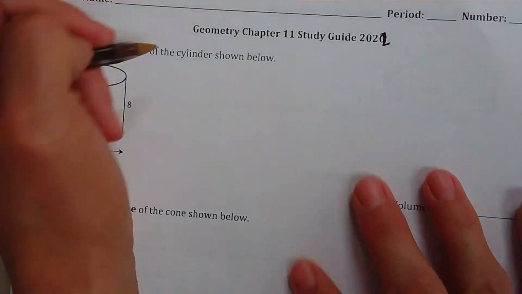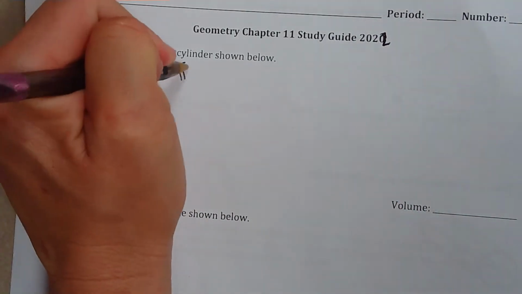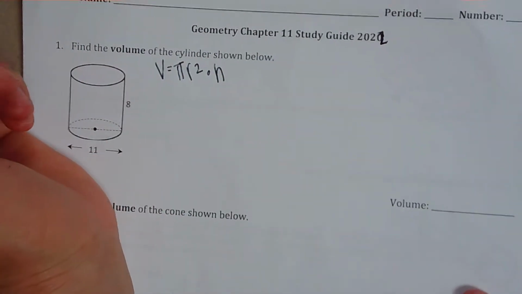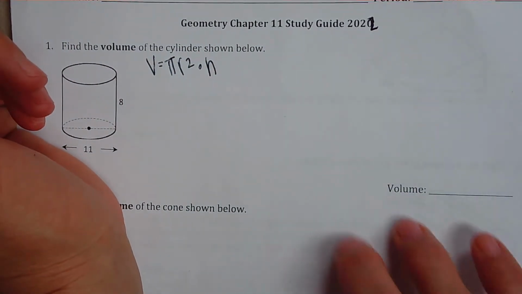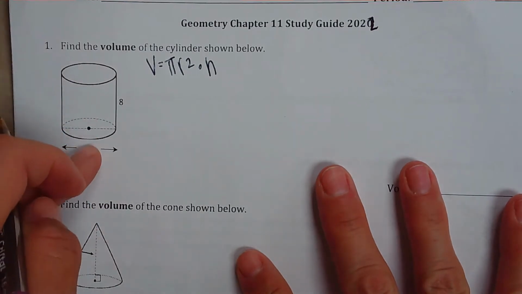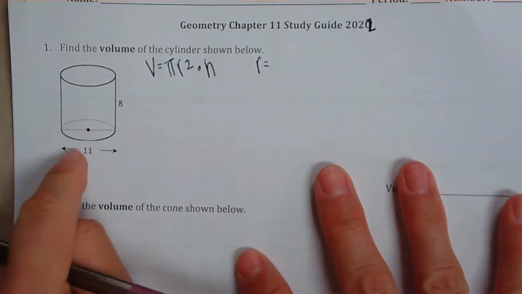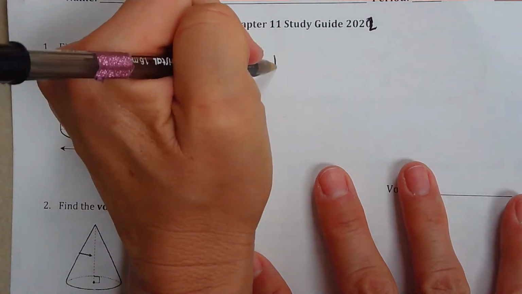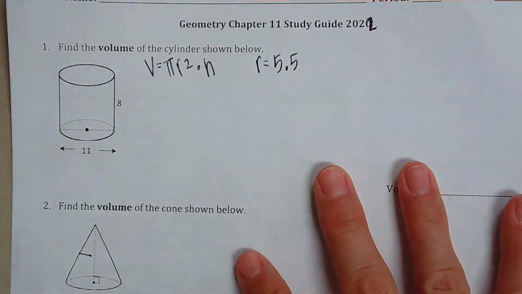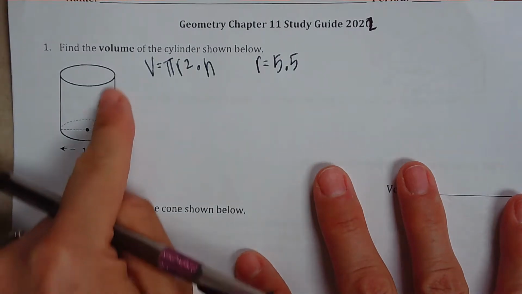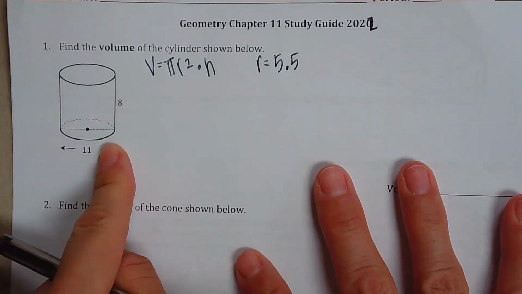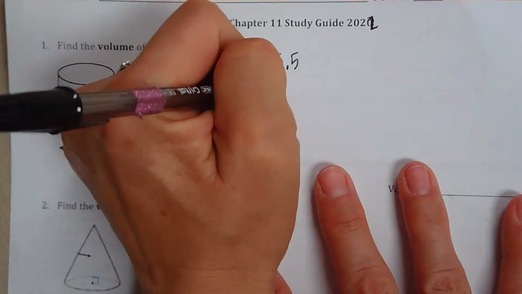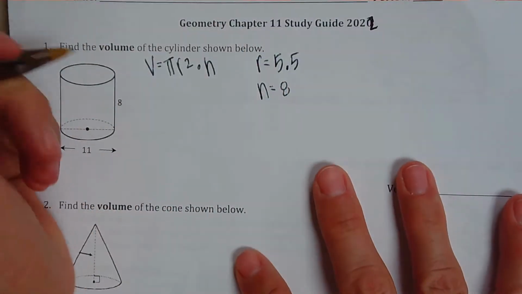So volume of a cylinder, we're going to start off with that. It's pi times our radius squared, then times the height. So what we want to figure out is our radius. If this is 11, that would be our diameter. Our radius is half of that, so 5.5. And our height, remember, that's the distance between our two bases. And since both our bases are circles, our height is going to be 8.